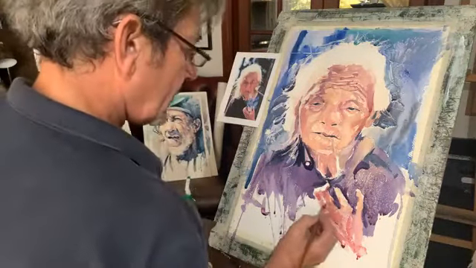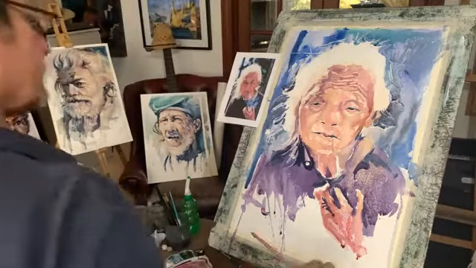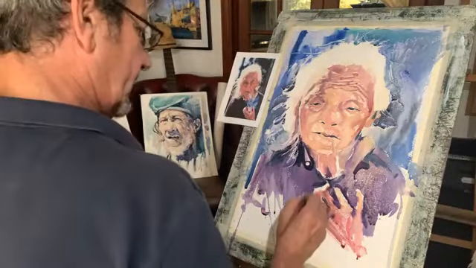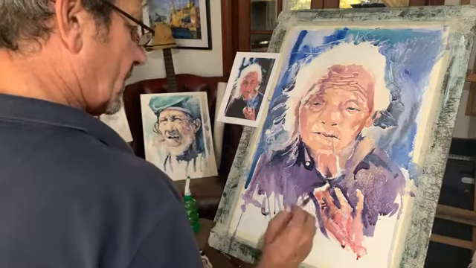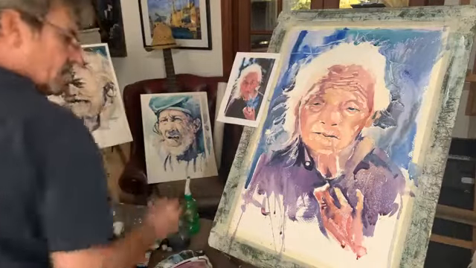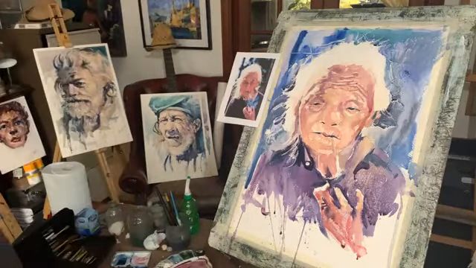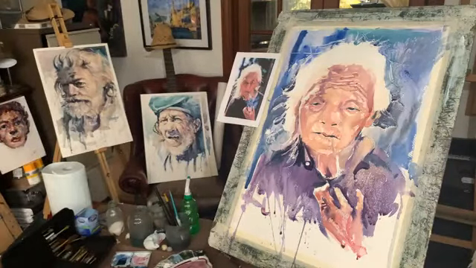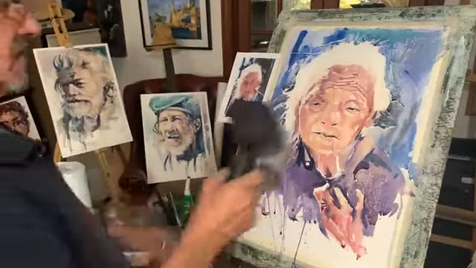And back of the hand. Out to dry. Hair dryer on the face.